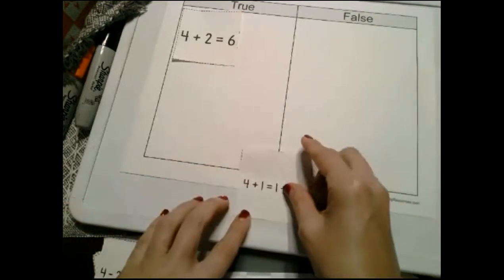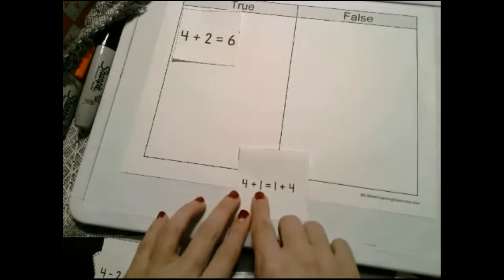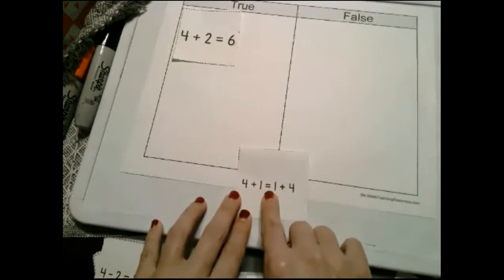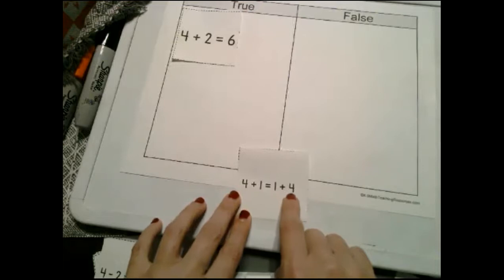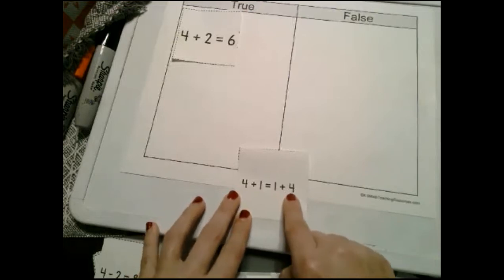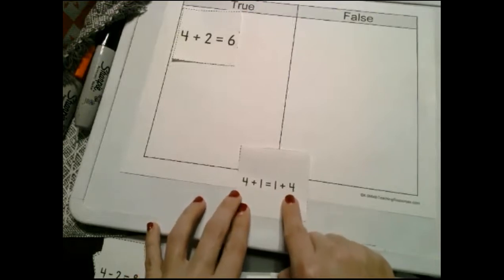Let's try this one. Four plus 1 equals 1 plus 4. Take some private think time. Is this one true or false?